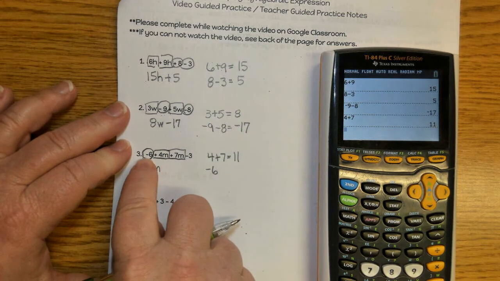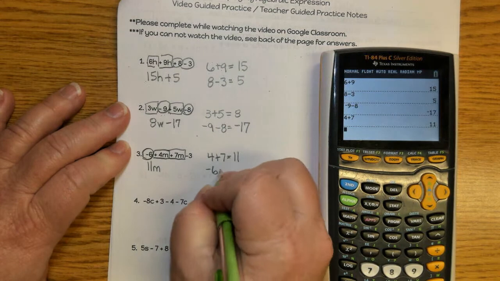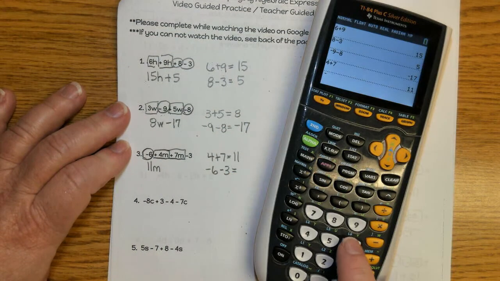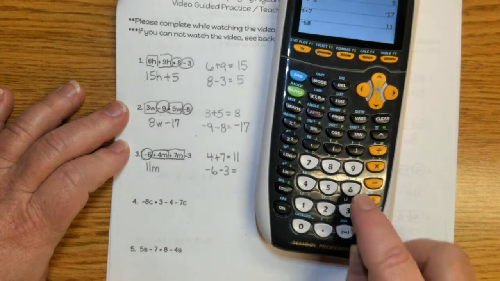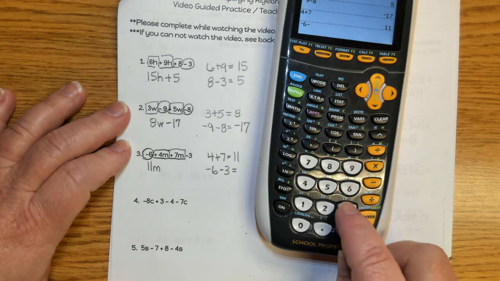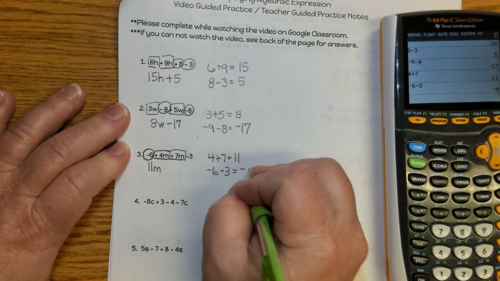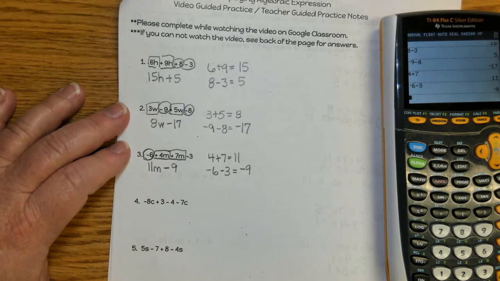Because it's out front, I'm going to use the negative key. And then here I have subtract 3. So negative 6, I've pushed the negative sign, negative 6 minus 3, and I get negative 9. So I'm just going to add my subtract 9 here, and I'm done.